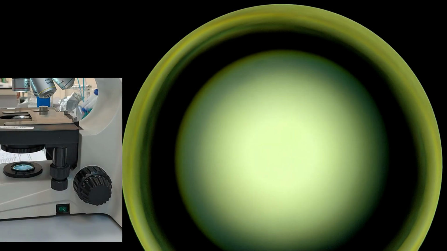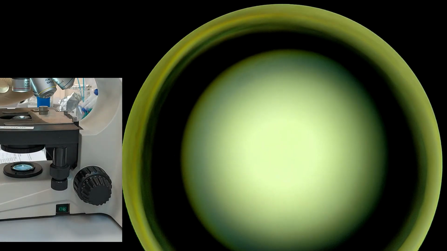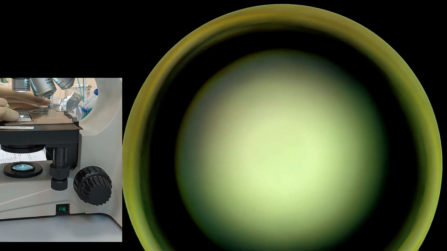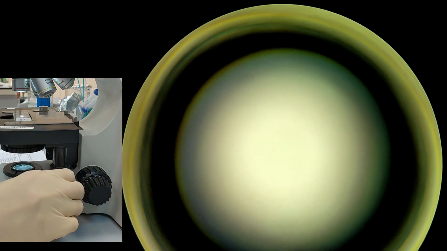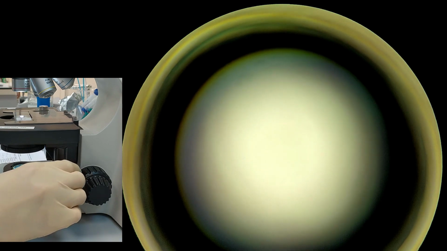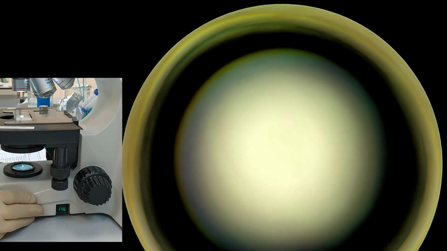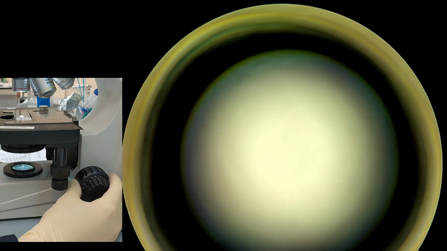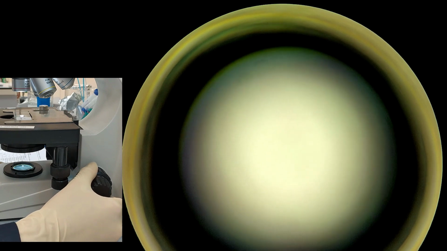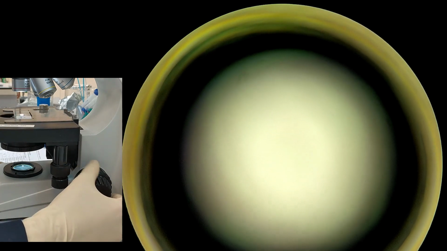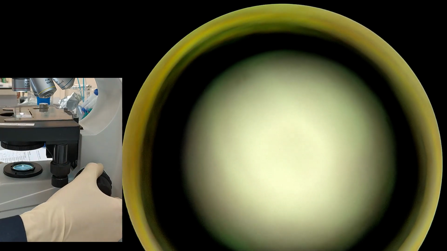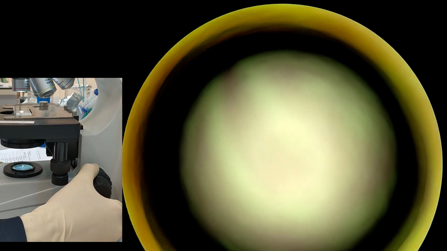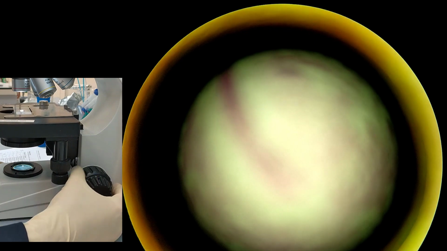Okay, so we always start with the smallest 4x objective. So you place your sample here, roughly center the view, and then start with the knob so that you can see it more or less detailed in your view of the camera.